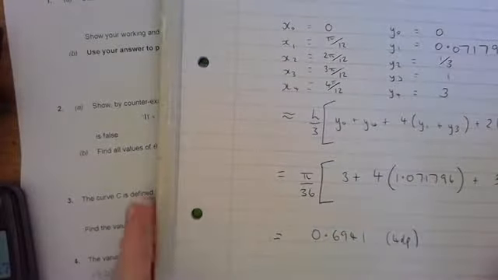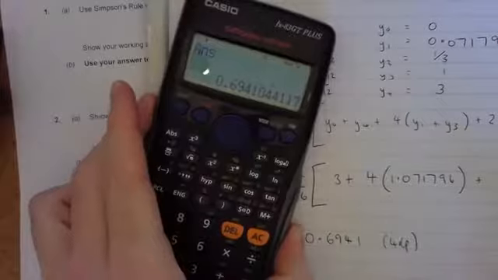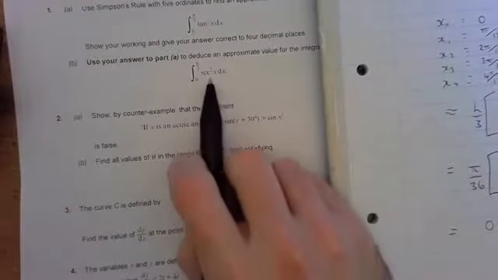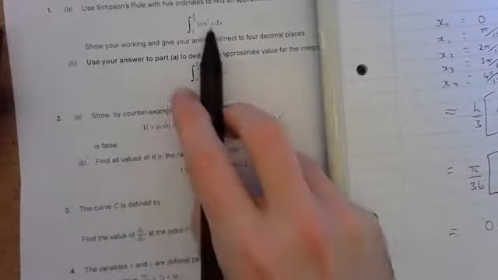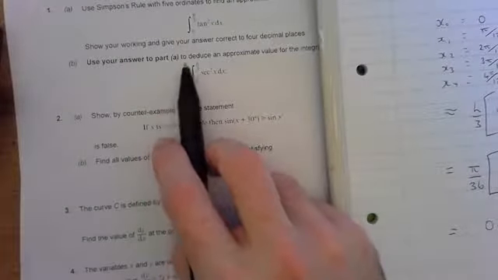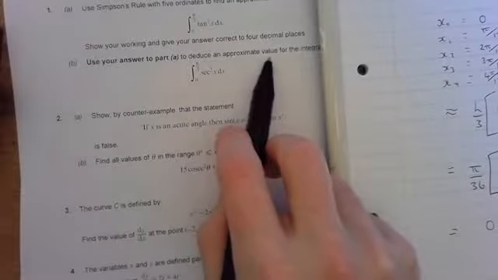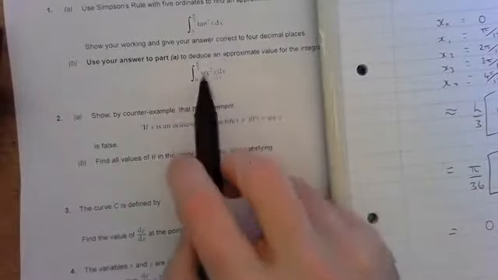So we got the answer in the previous bit of 0.694124 decimal places, which was that number there. Now, part B, now this is the bit we're likely to find hard. It says, use your answer in part A. So what we've just done, we have to use here to deduce an approximate value for the integral of this thing here. So tan squared and sec squared.